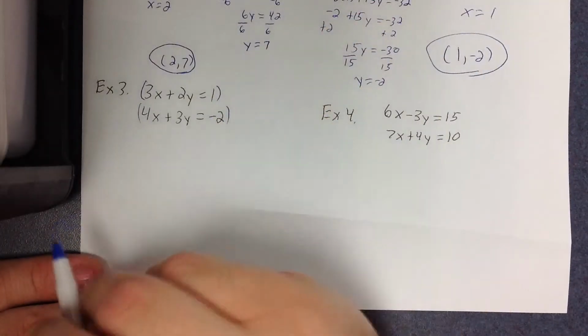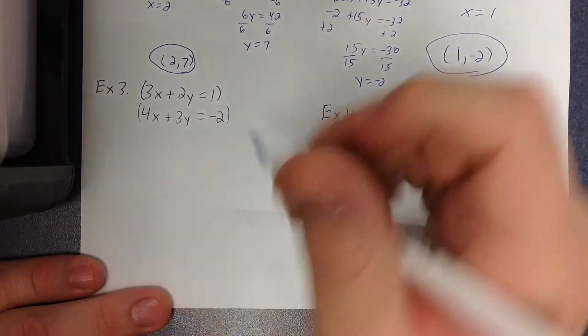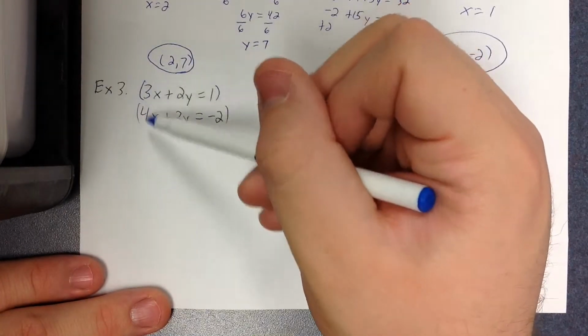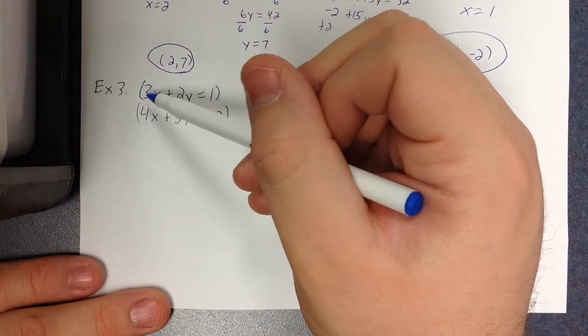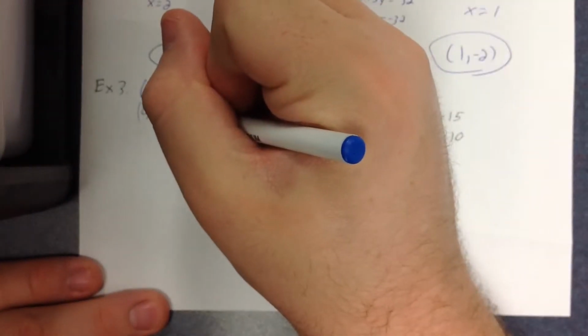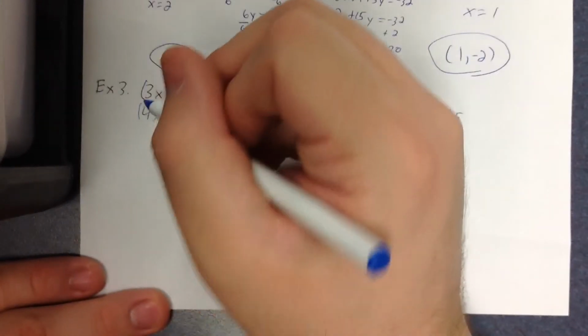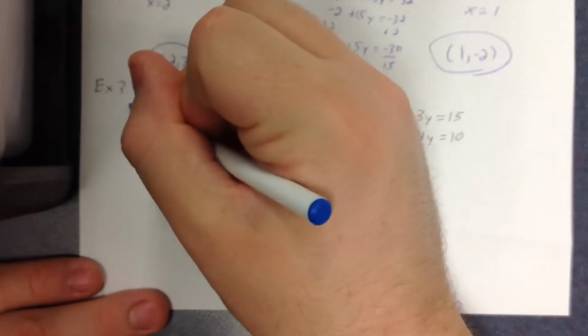But it means I'm going to have to multiply both equations by something. So I need to find a number 3 and 4 go into. Now some people struggle with that. The easiest way to take care of that is, if I multiply 3 and 4 together, I can get 12. So I can multiply the top by 4 and the bottom by 3.